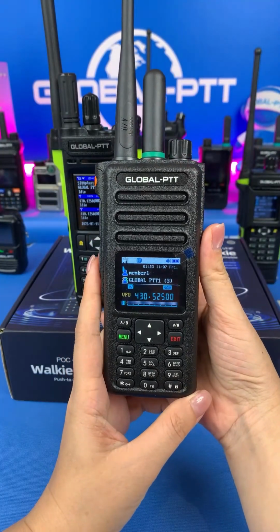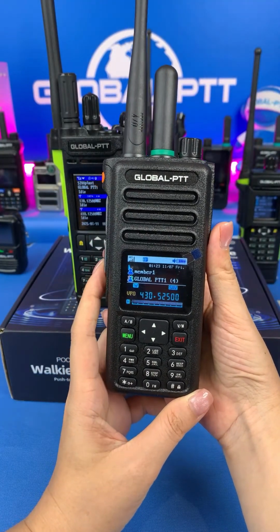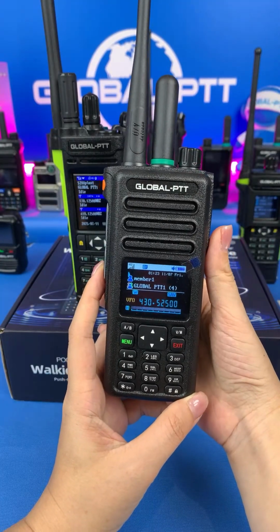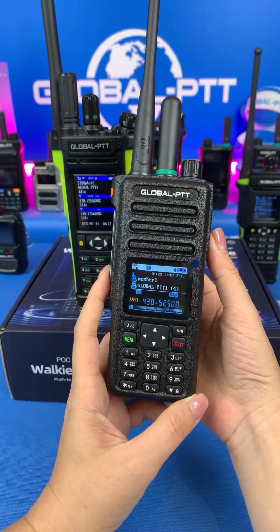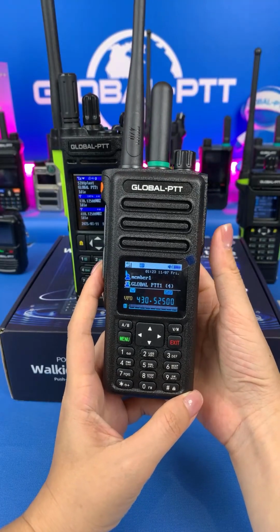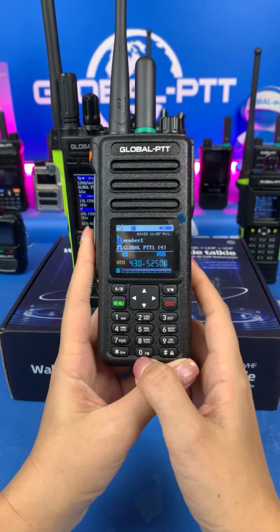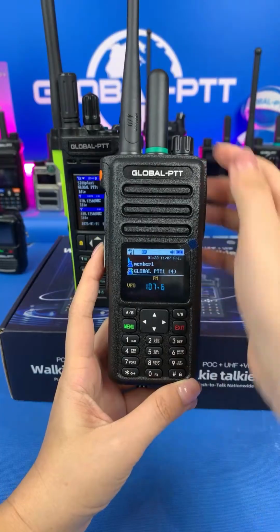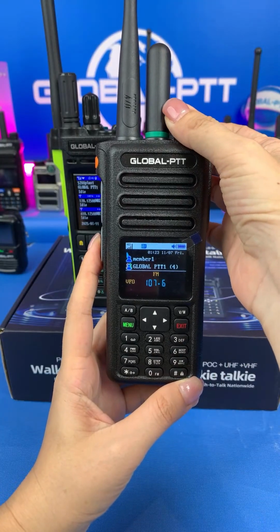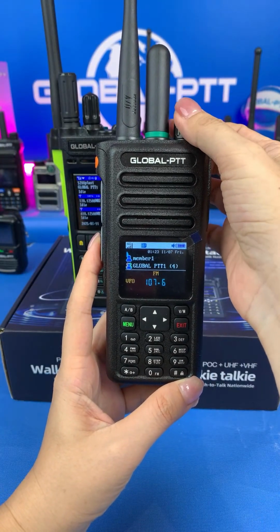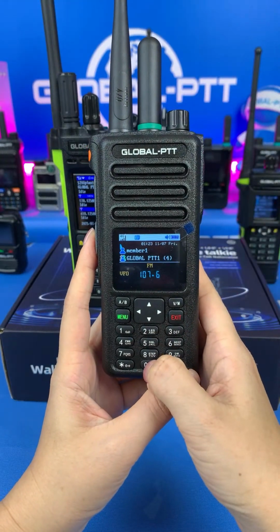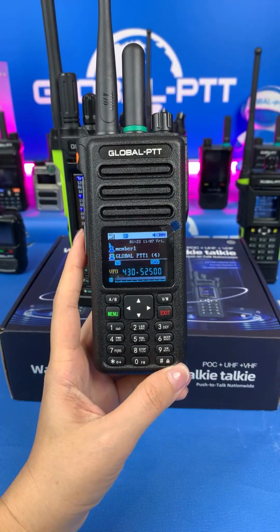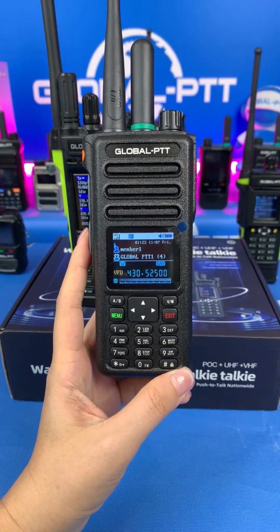And upon testing, our client said the battery is more long-lasting than the other radios. If you like the design, you can test it by yourself, the G8 Plus model. And there is an FM radio on it. We can listen to the news, we can listen to music, just listen to some local frequency. This is the FM channel. Set the frequency you want to listen to, and you can listen to it.